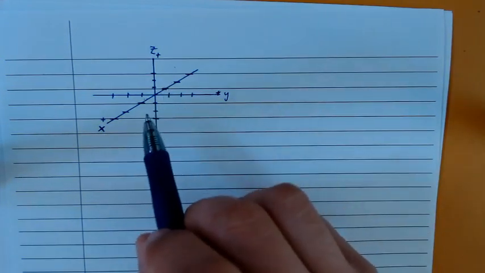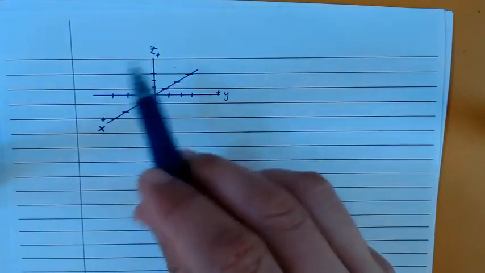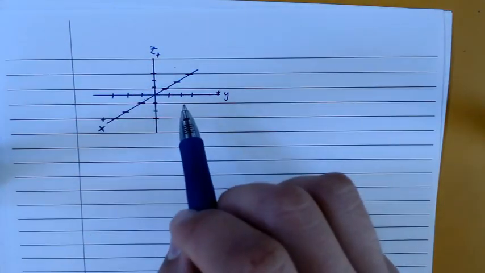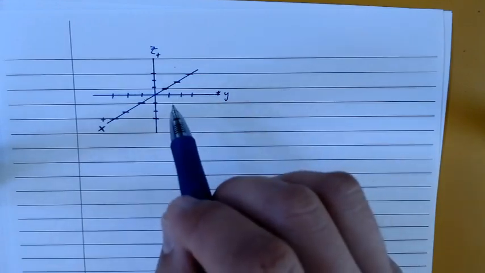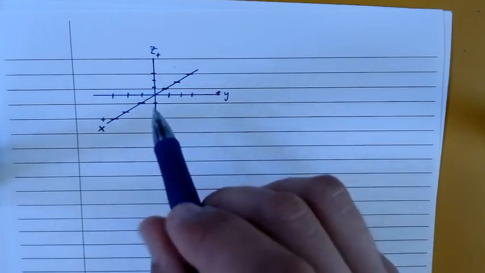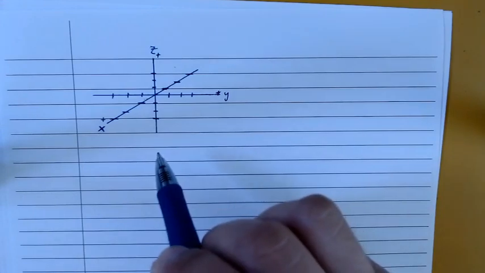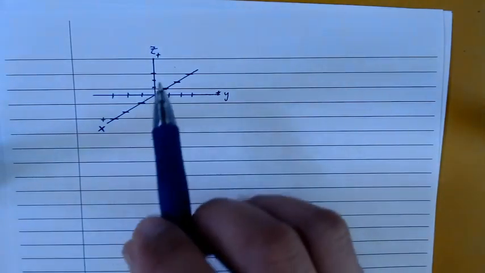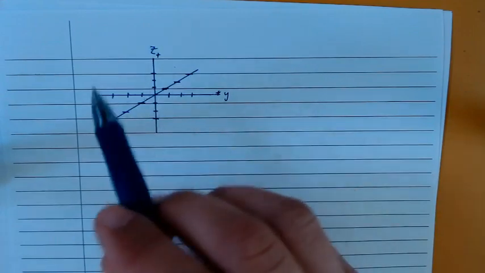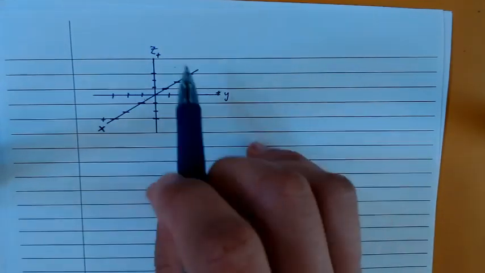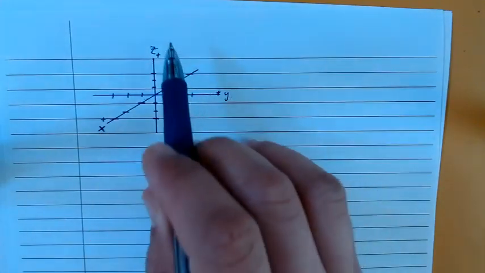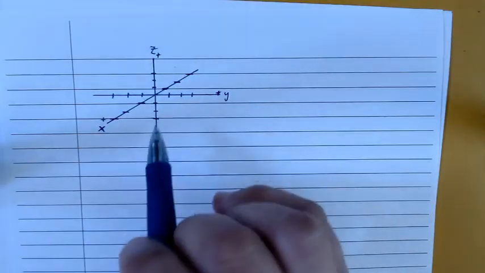One thing to note, though, is that you can have things oriented a different way. However, this is the way we do things for the most part in both math and physics. This is what's called a right-handed system. What does a right hand have to do with this? So this is the x-axis, the y-axis, and the z-axis, and that's in a positive orientation.